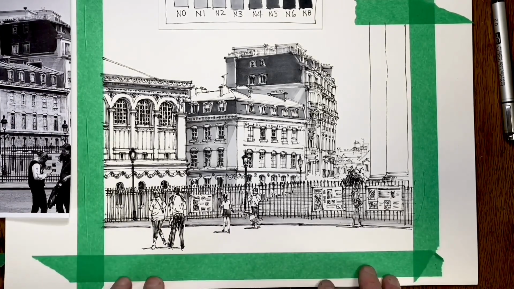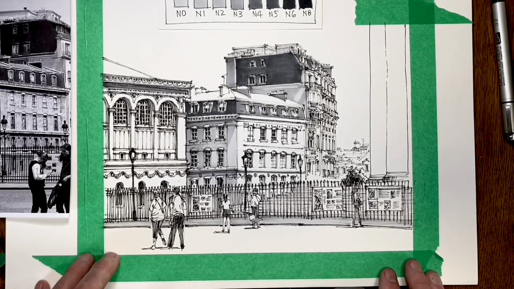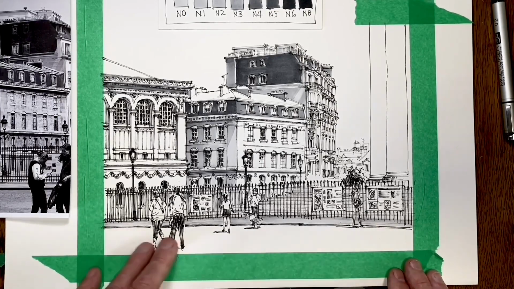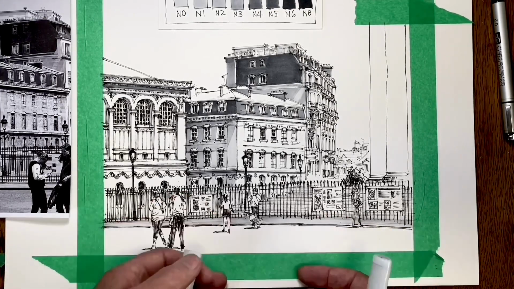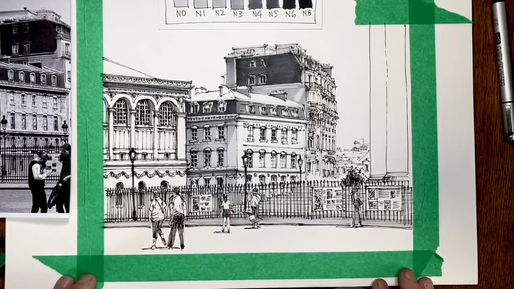And looking at this now, I think we're getting a nicer sun effect if I now leave this roadway white. It sits forward now from the footpath behind, and I think it gives a nicer play with light on the building. So I'm changing my mind about this, and we're going to leave this white.